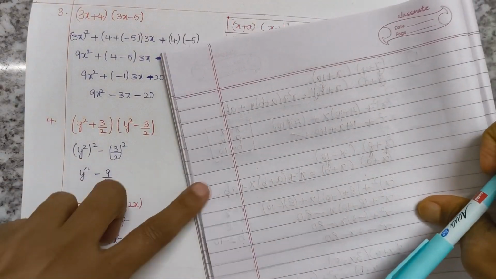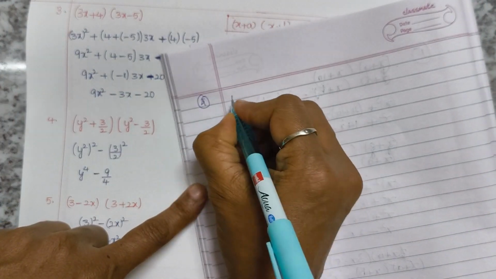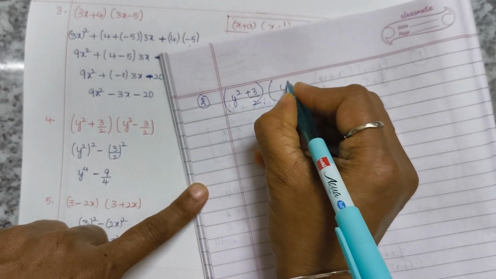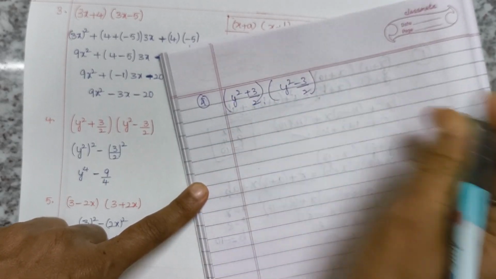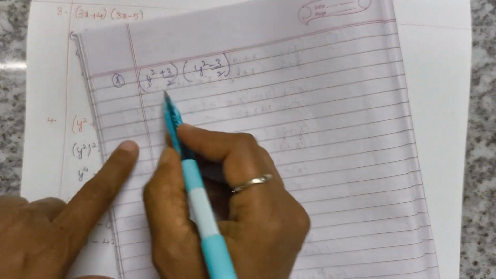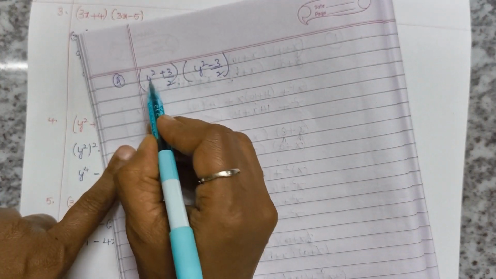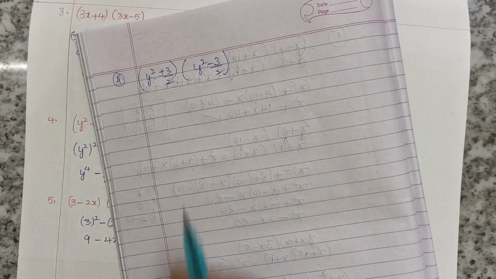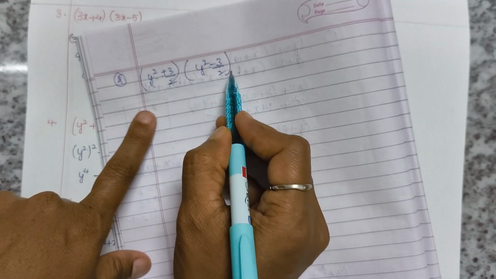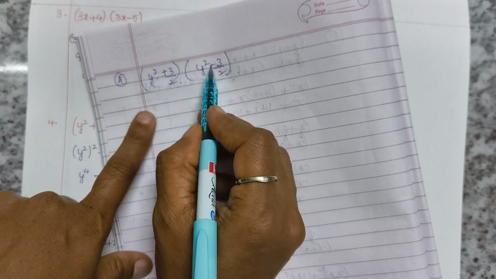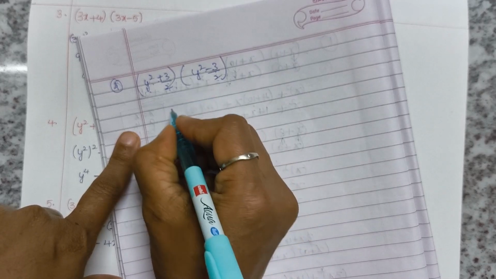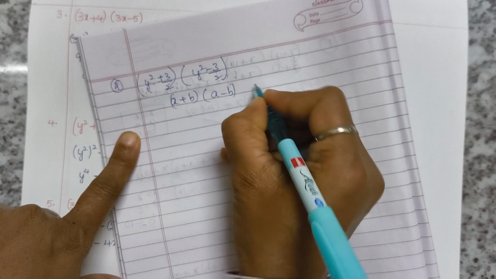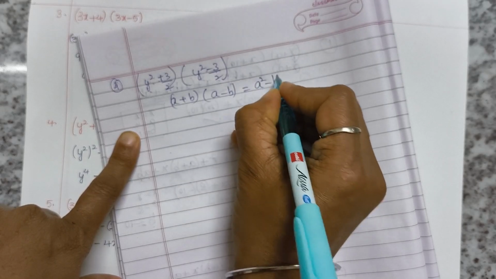Now this is the fourth question. Here I will explain the fourth question: (y² + 3/2)(y² - 3/2). Which formula will apply? Observe: first number same, second number same, middle sign plus here and minus here, different. So we will use this formula: (a + b)(a - b) = a² - b².